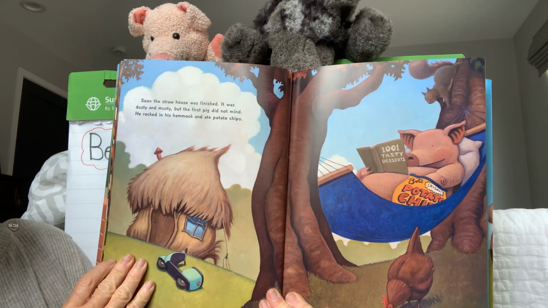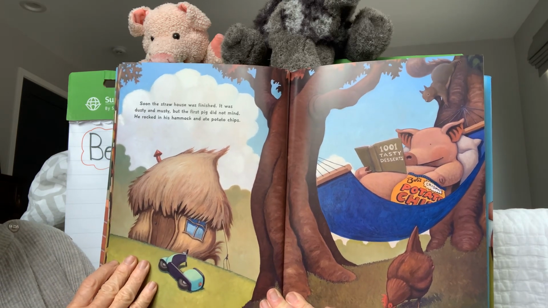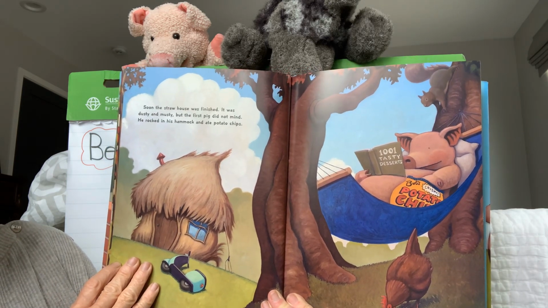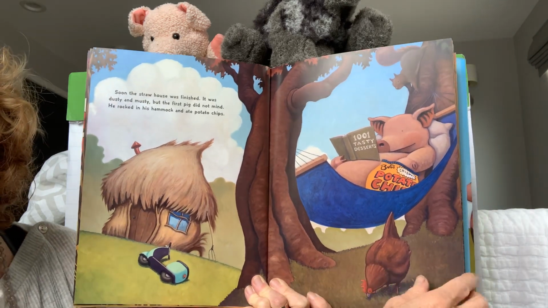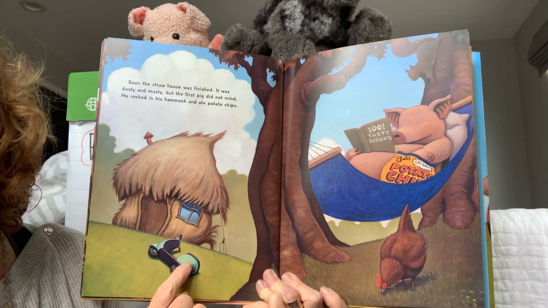Soon the straw house was finished. It was dusty and musty, but the first pig did not mind. He rocked in his hammock and ate potato chips.